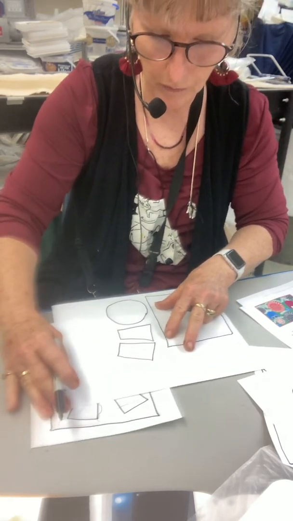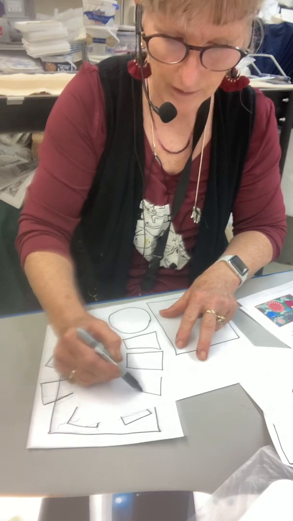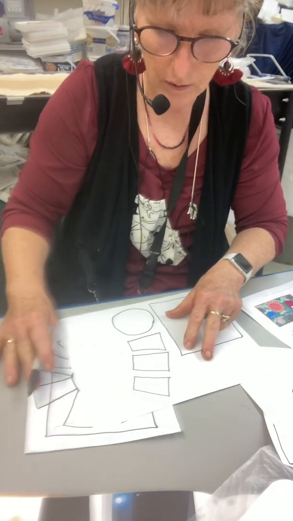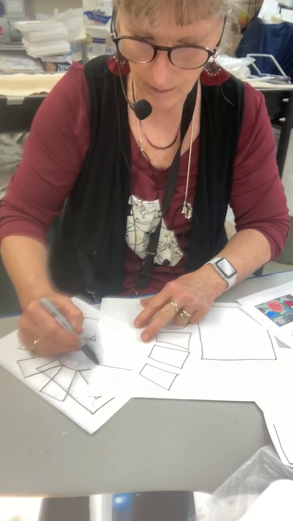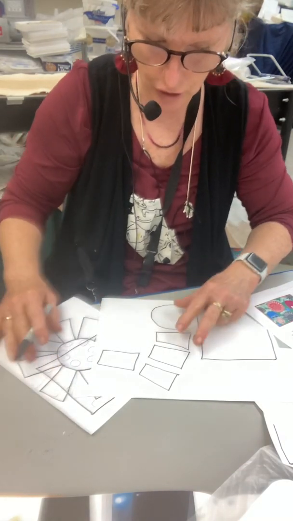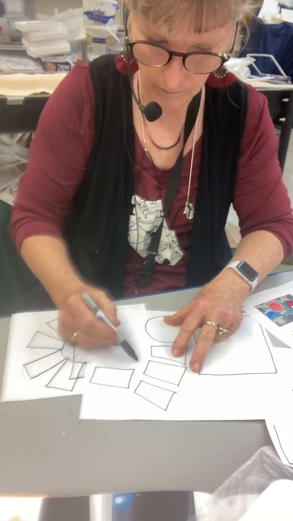So again, what I'm creating is the patterns that I'm going to use so that I know what type of clay, what size, what shape that I want to do.